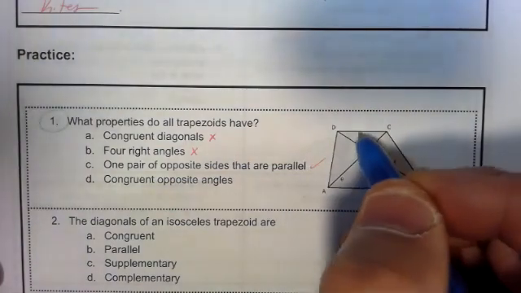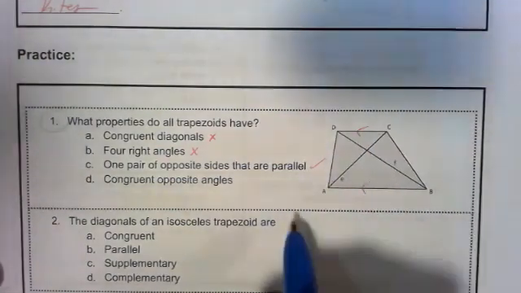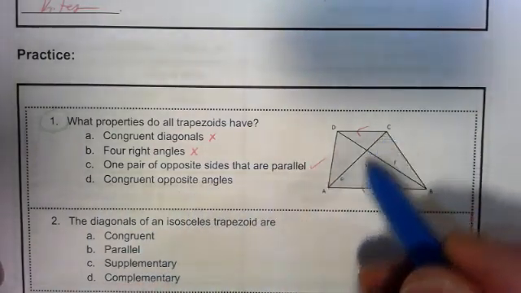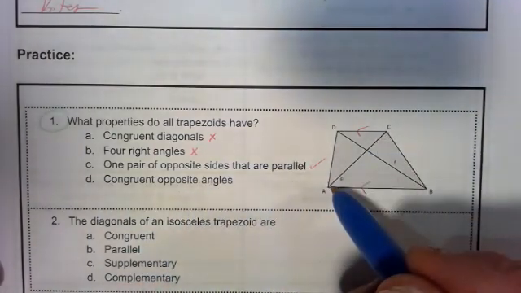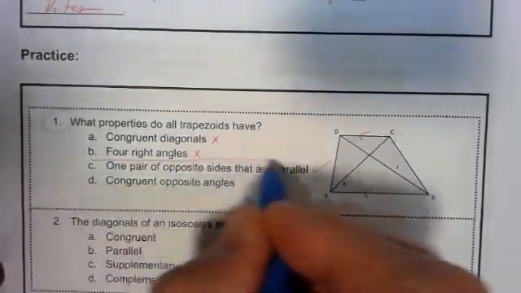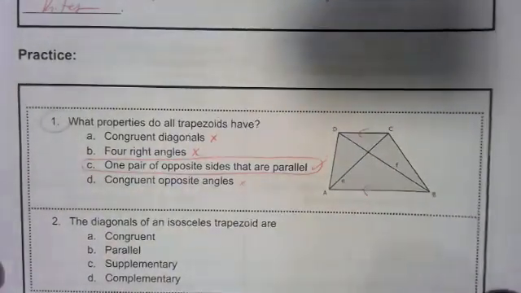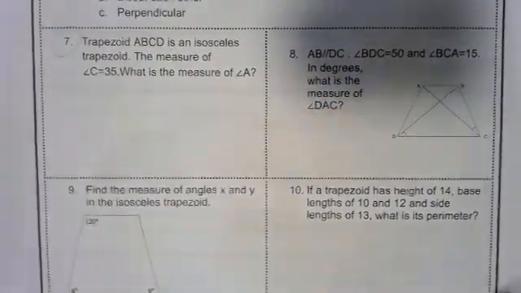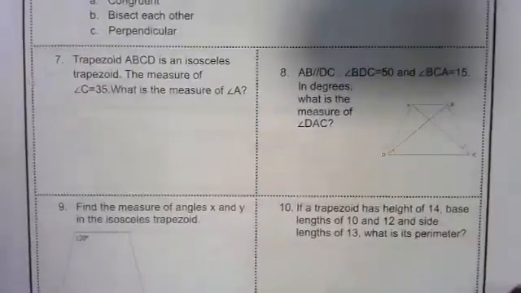That is true. DC and AB in this diagram are parallel. Congruent opposite angles? Well, we know that's not true. They don't all have congruent opposite angles, so that can't be it. Therefore, by process of elimination, C has to be our correct answer. All right, now let's skip over to 7, and we'll do 7 together, and then you can hold off on the rest for tomorrow in class.